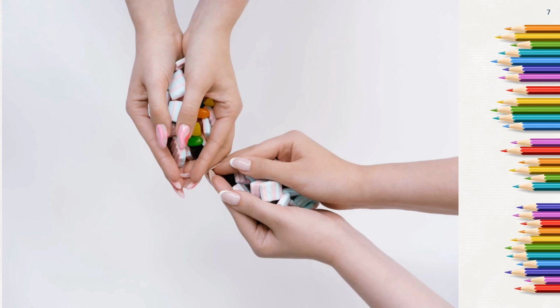Here, what are we doing? We are comparing between you and your brother to know who has got more or less, or even you might have got equal.